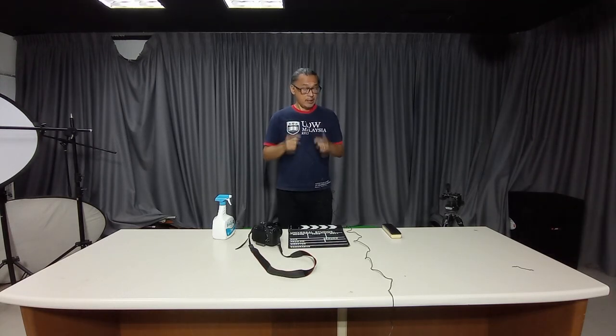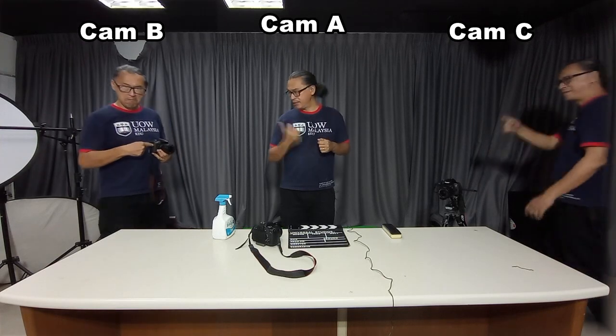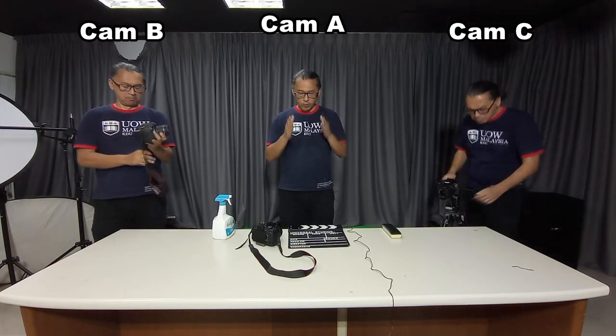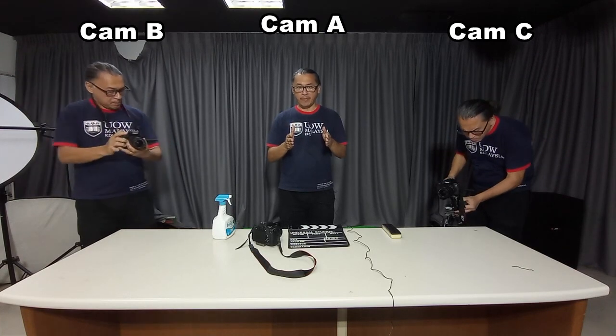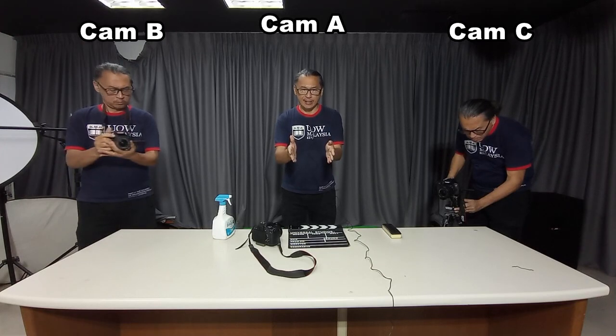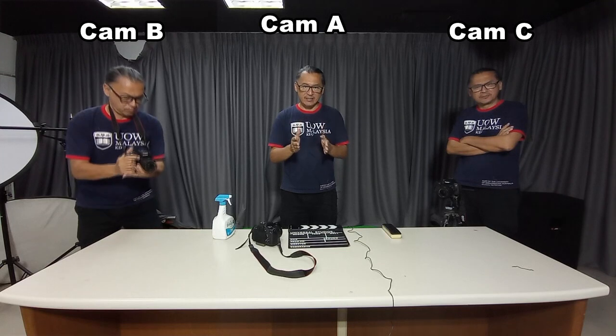So step one, this is a multi-cam production or a multi-camera shoot. And basically what it means is that these two handsome blokes and myself will be shooting the same object. In this case, there's someone sitting here or an activity that's happening here, and we're going to use three cameras to shoot the one activity.